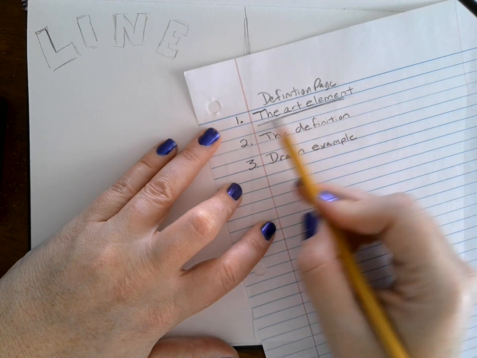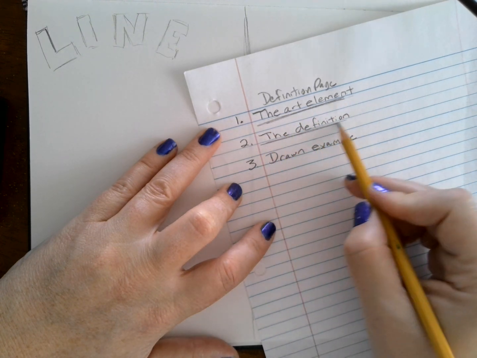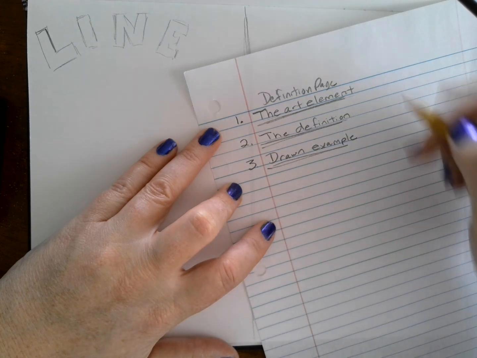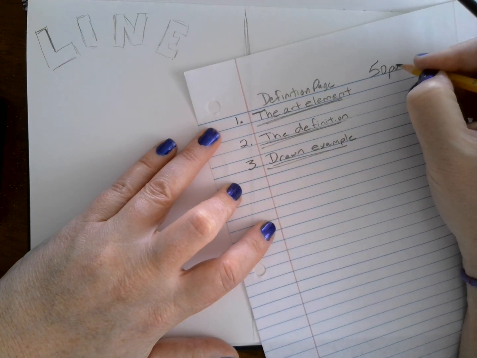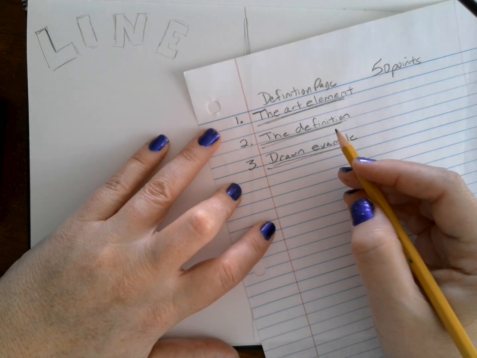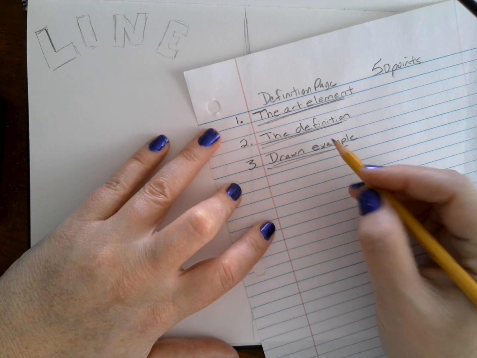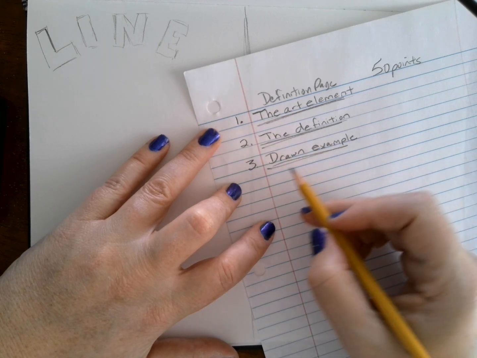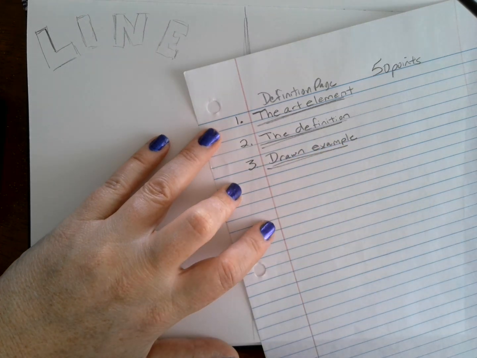So the art element that we're working with, you must have the definition for the art element and the drawing example to receive 50 points. The art element that we're working with today is line. The definition is a mark made with a pointed tool, and then we'll have a drawing example.